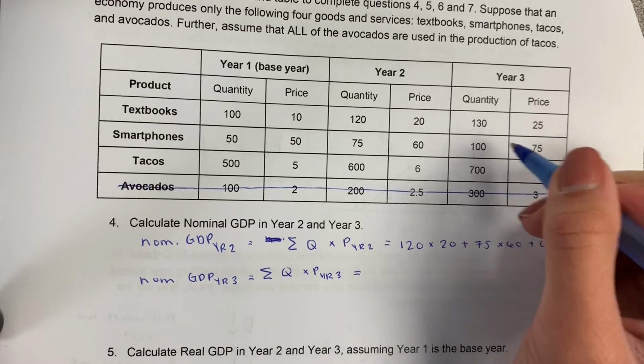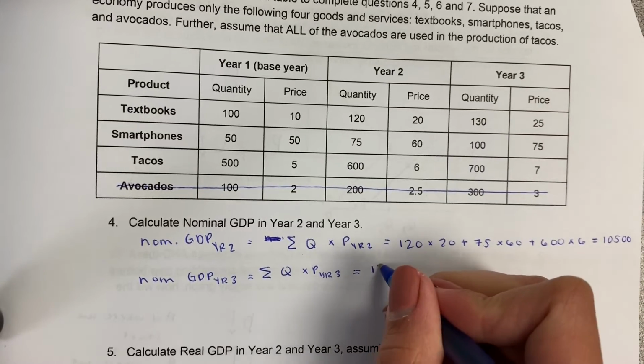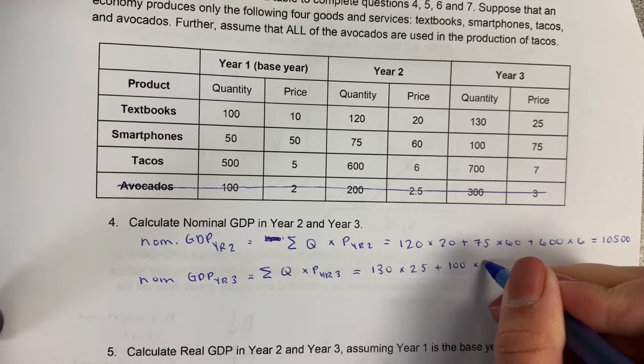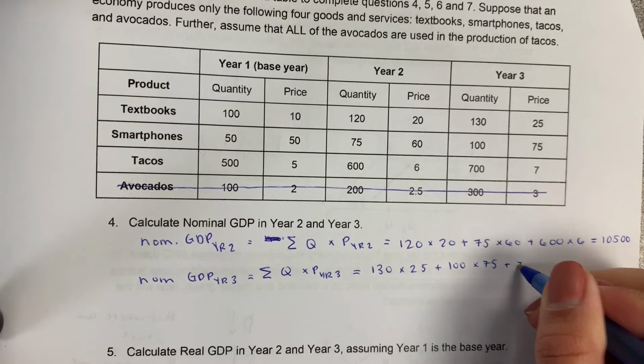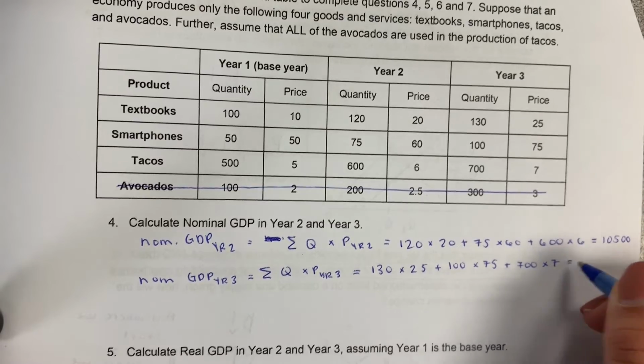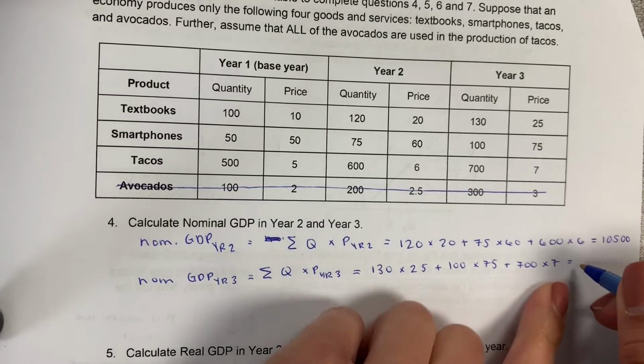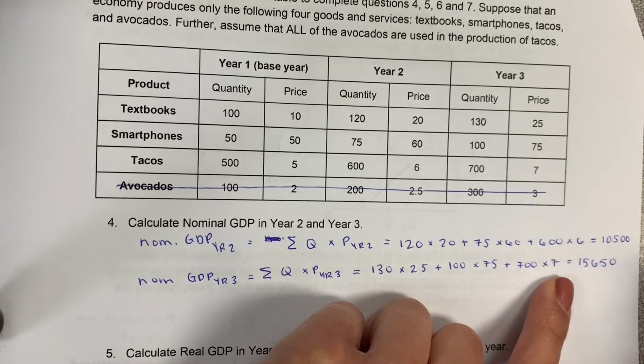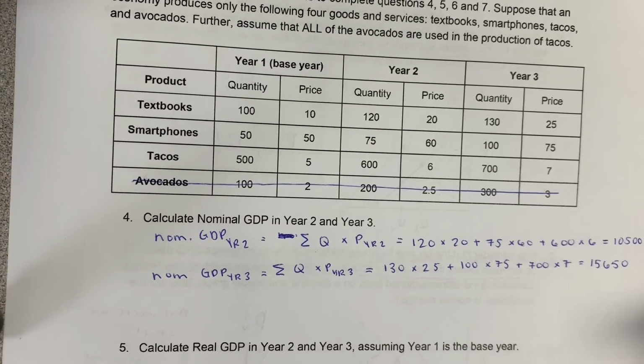This times this, this times this, and this times this. So we're going to do 130 times 25 plus 100 times 75 plus 700 times 7 is equal to, right? Multiplying these out and adding them, this gives me 15,650.